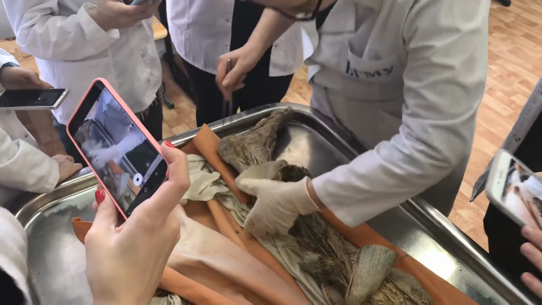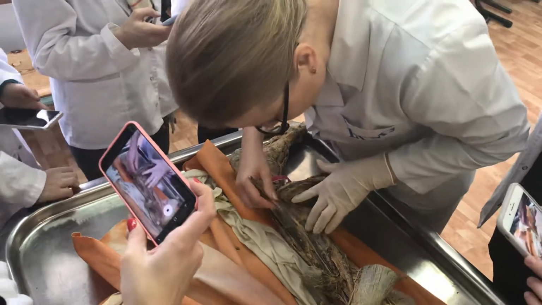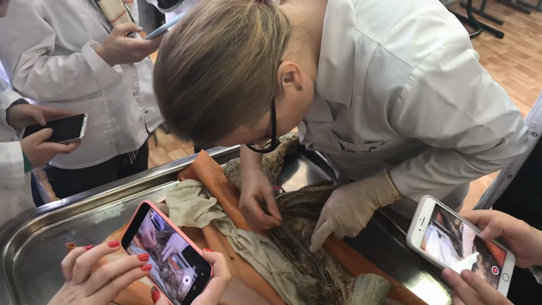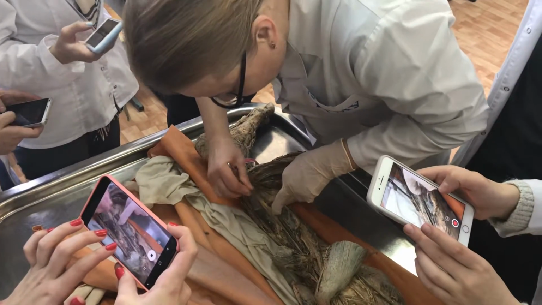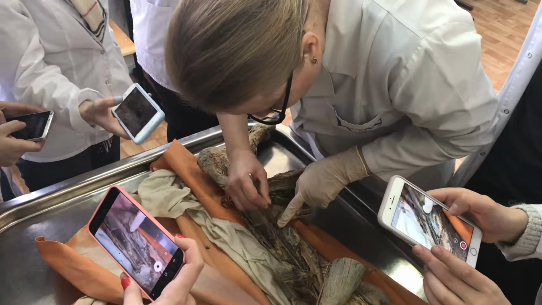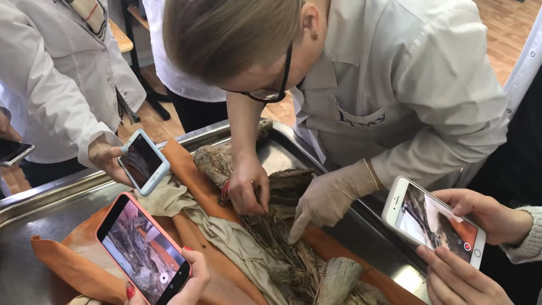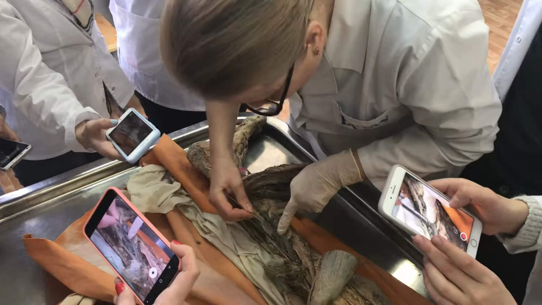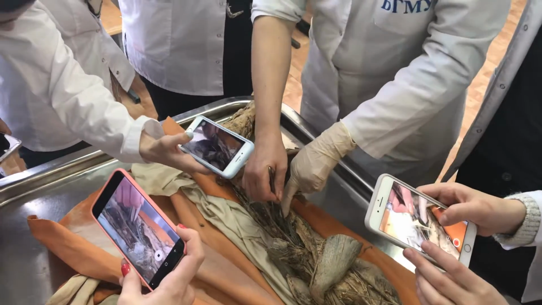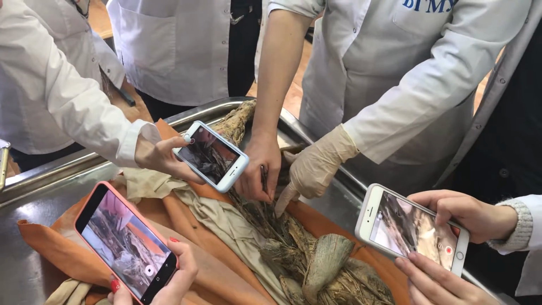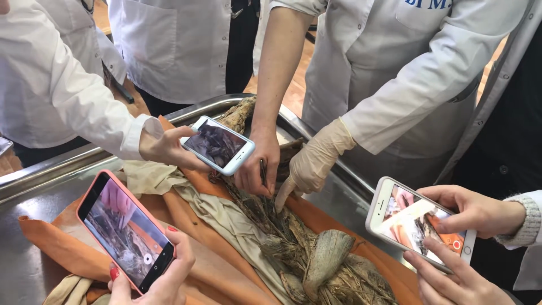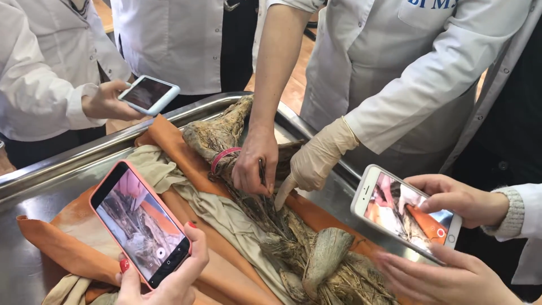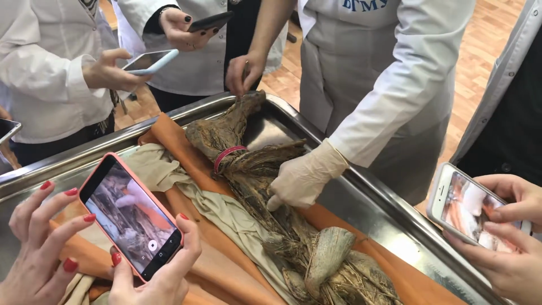Then the next one, the tibialis posterior muscle. Here is the tibialis posterior muscle. It is a little bit deeper, behind, in front of these vessels. This muscle originates from both bones, from the fibula, tibia, and interosseous membrane. Tibialis posterior, it runs here.